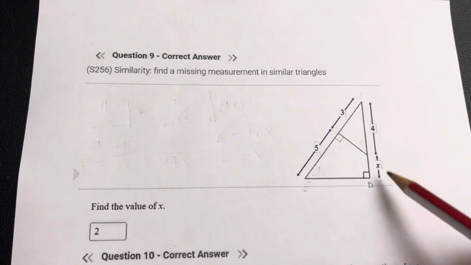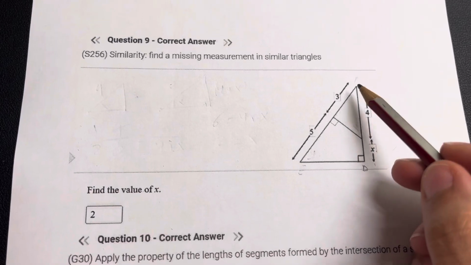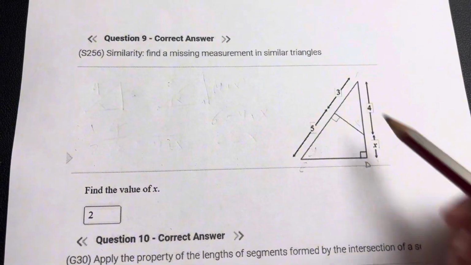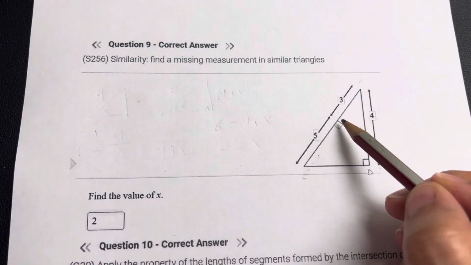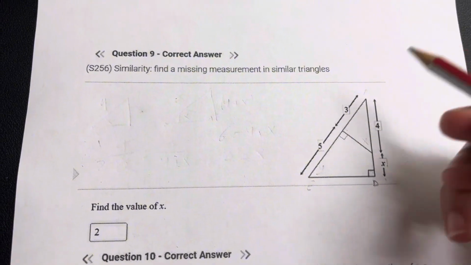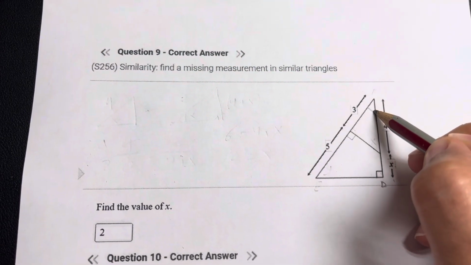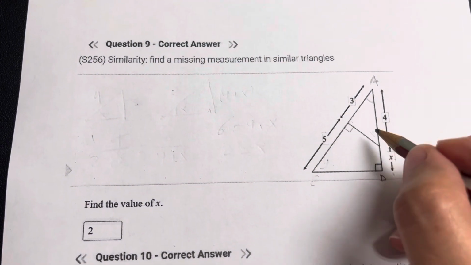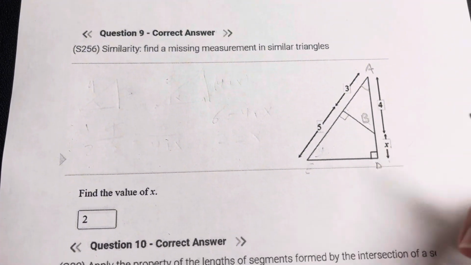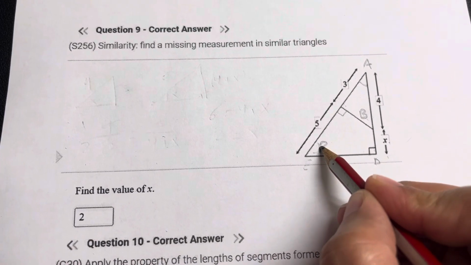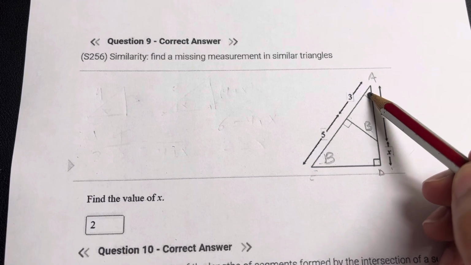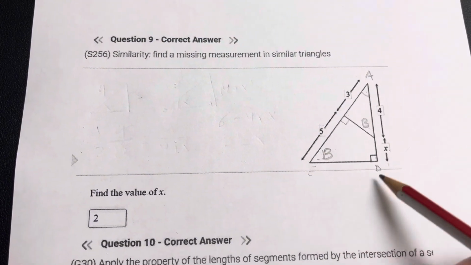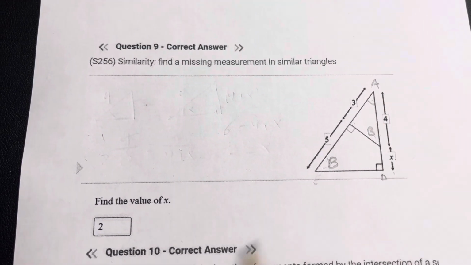Question 9, he wants the value of x. If you notice the small triangle and the big triangle, they are similar. Both triangles have a right angle and both triangles have an angle here. I will call it A, for example. So the other angle that I don't know, I will call it B. It will equal this angle also, which is B. What is equal? 180 minus A is equal to B. Here also 180 minus A is equal to B.